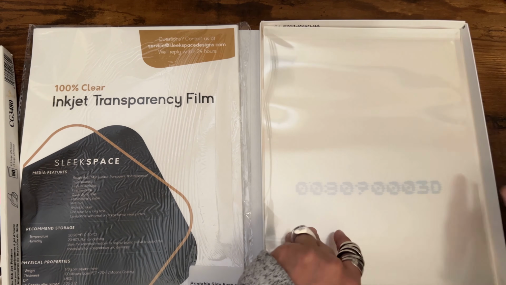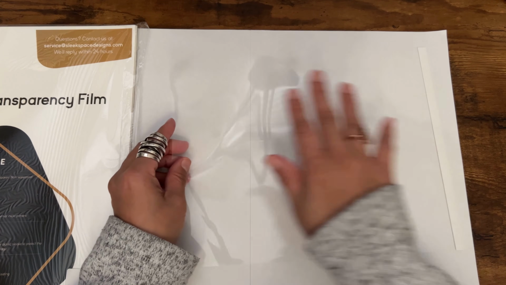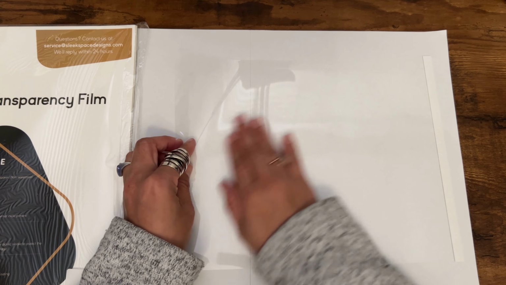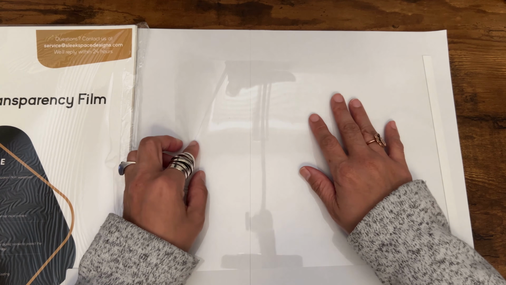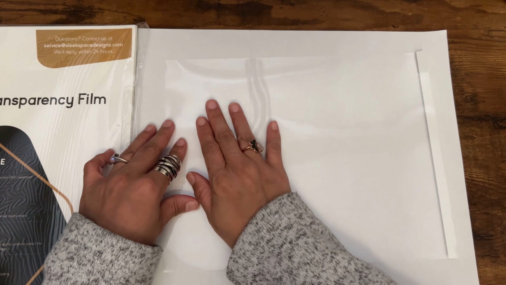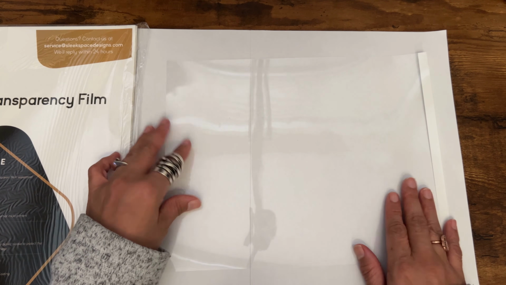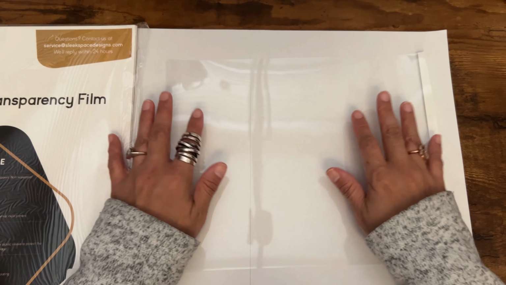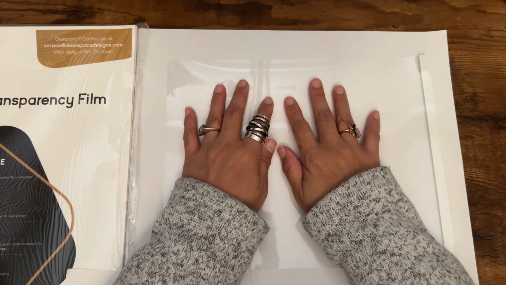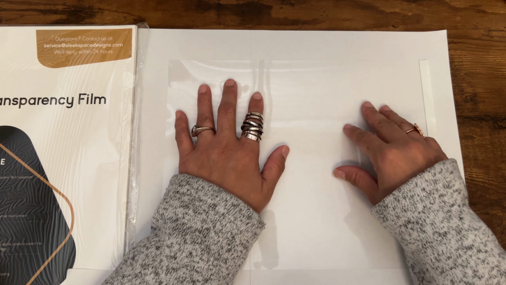In this particular transparency, or most transparencies, you will always have a smooth side. The smooth side, where I'm feeling right now, is usually the non-printable side. And if you flip it on the back, you will have this rougher side. The reason it's rougher is so that the ink will be able to stick to the transparency. The rougher side is the printable side.